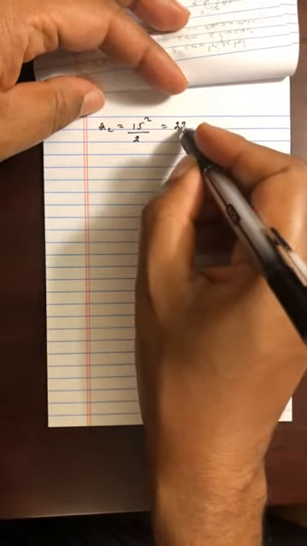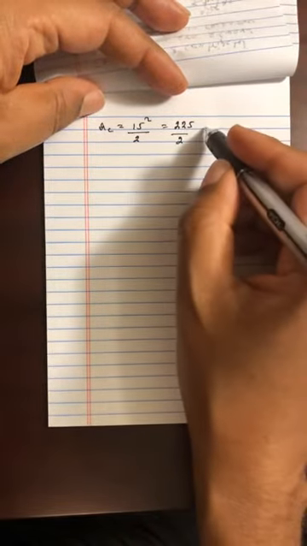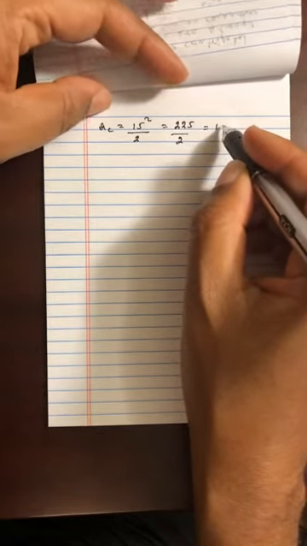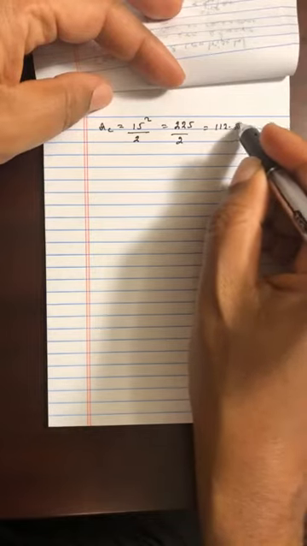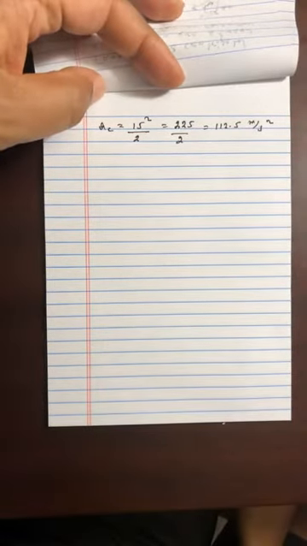That is 225 divided by 2, which is 112.5 meters per second squared. All right, that is the centripetal acceleration.